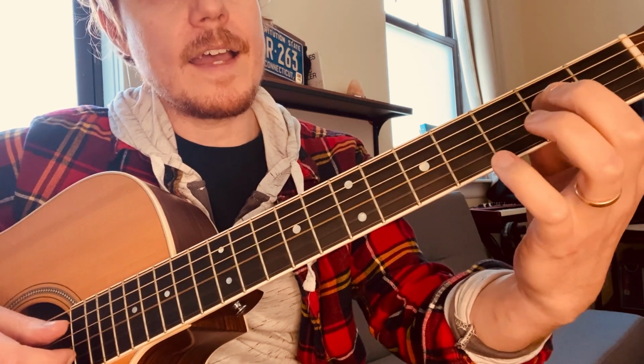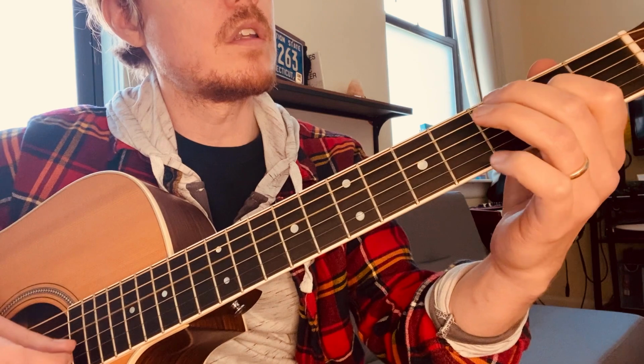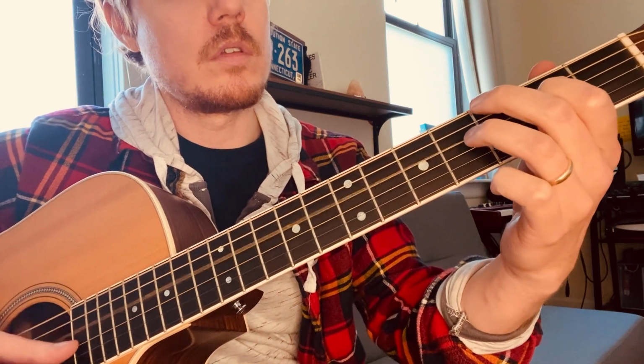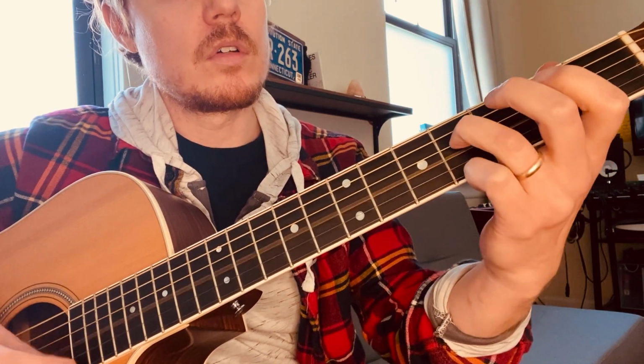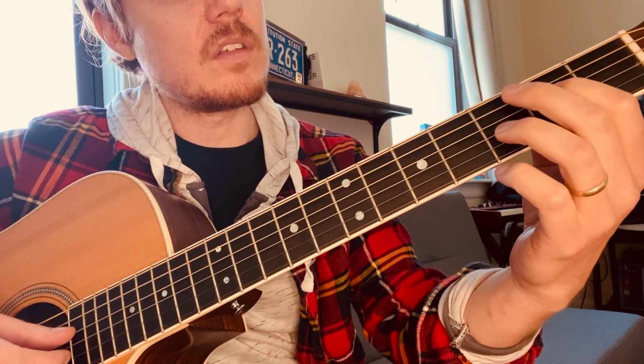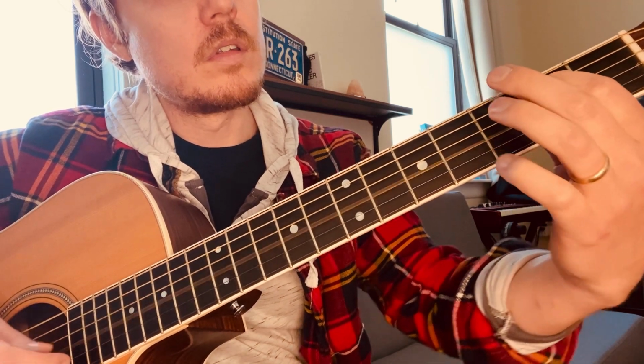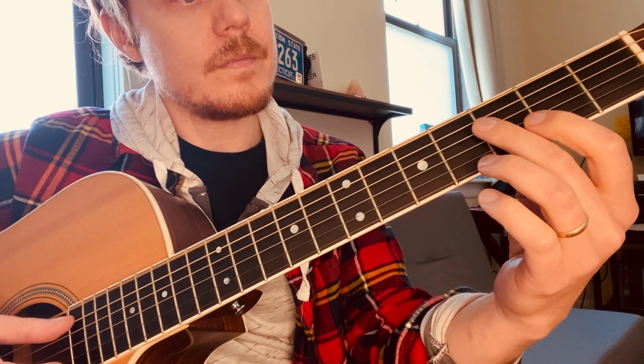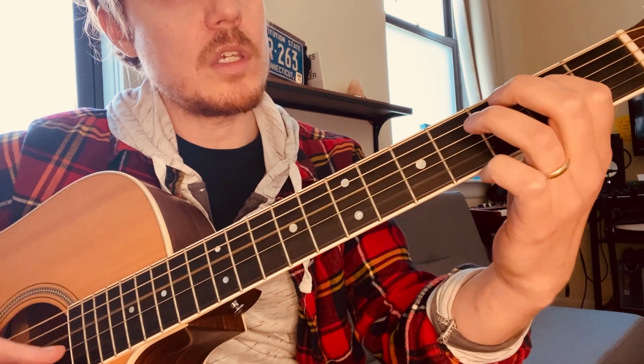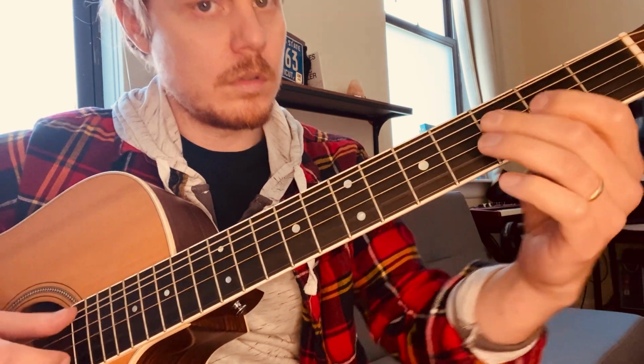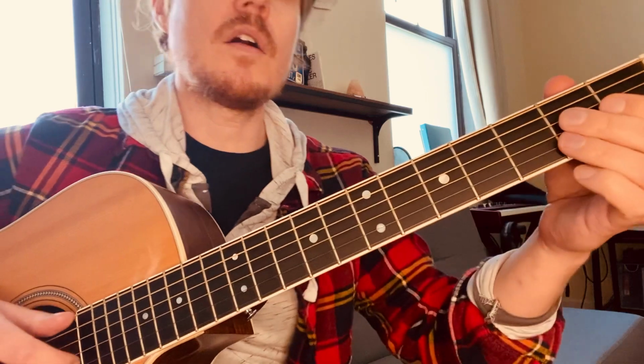And then you do one last, so the repetition is 1, 2, 3, and then one last, and then the last thing you do is hit that open E string. All right, so 3, 4.